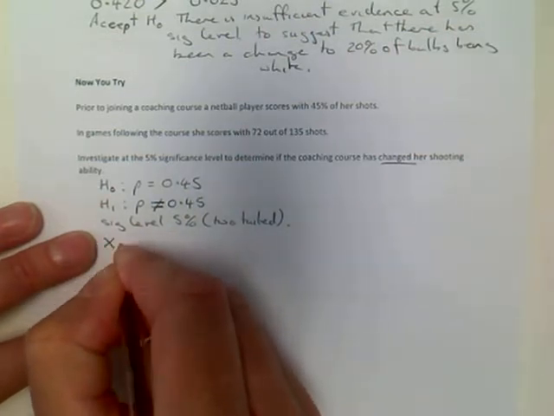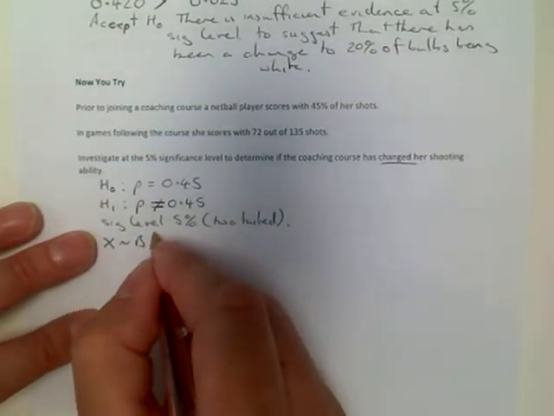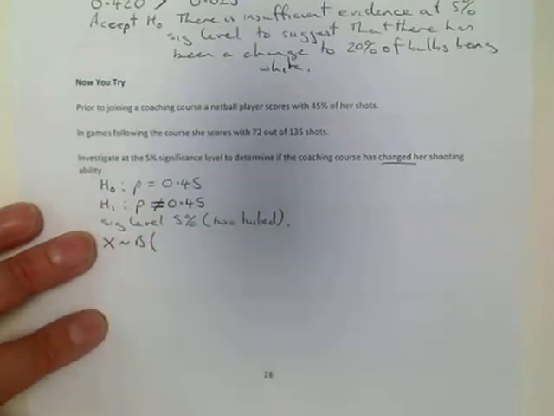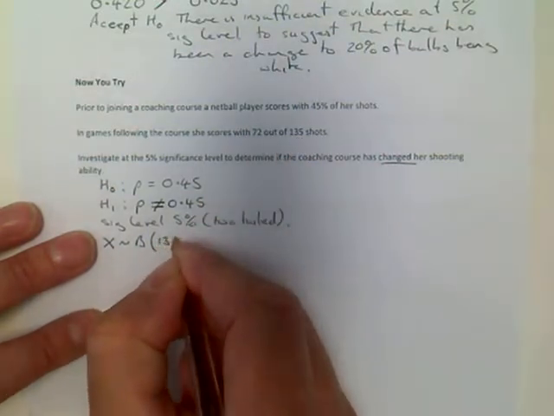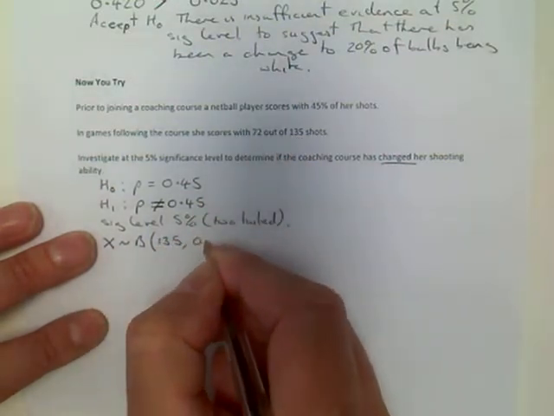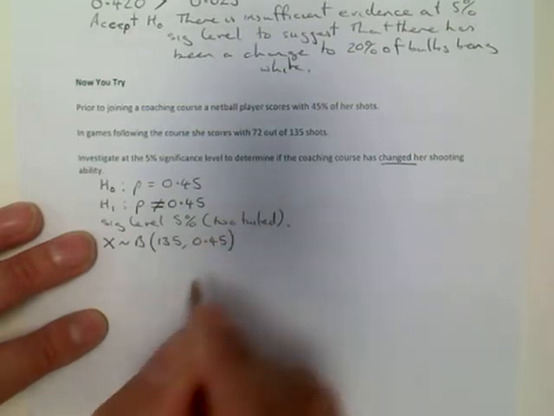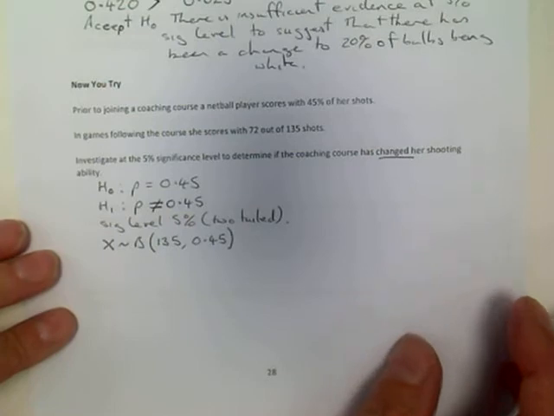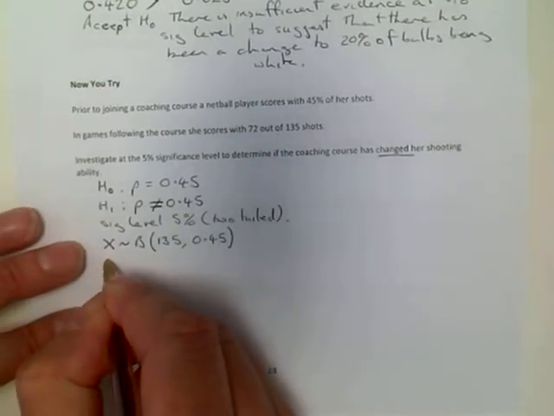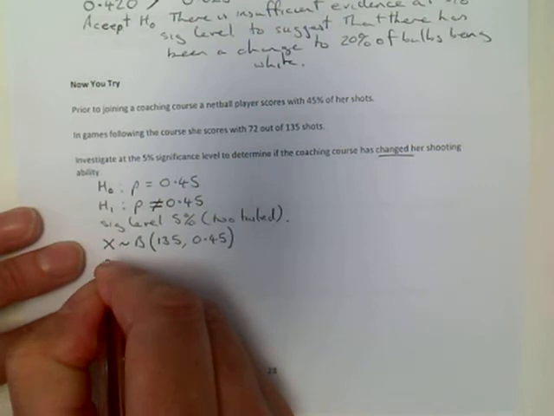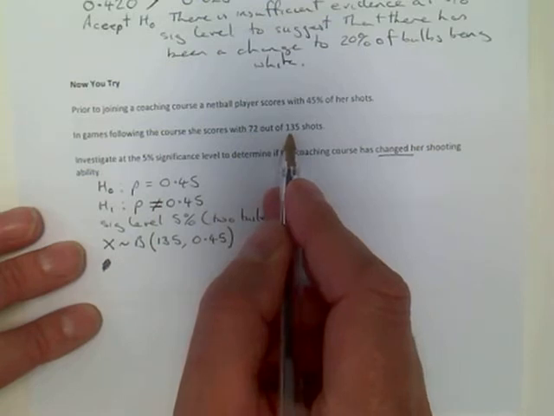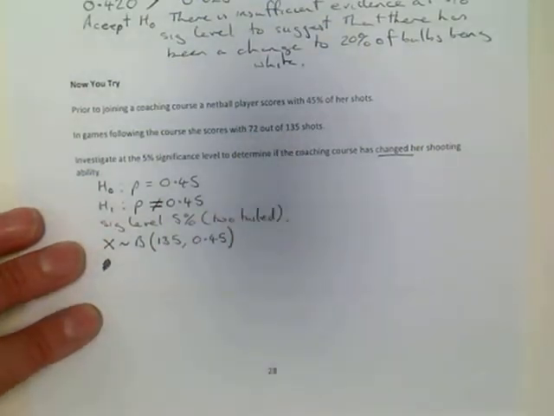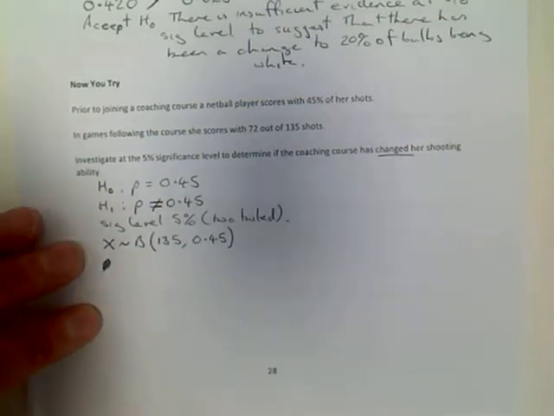If H0 is true, I have a binomial distribution. She's taking 135 shots, and the probability of scoring a goal is 0.45. Right, so I just need to check. She's scored 72 out of her 135, so I just want to check whether that is on the high side or the low side. So am I going to do a greater than or a less than?